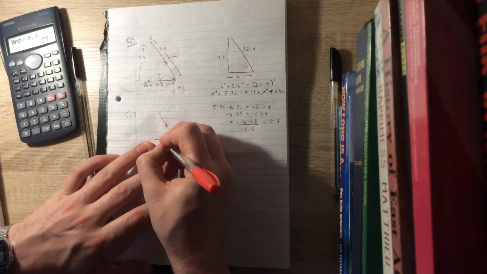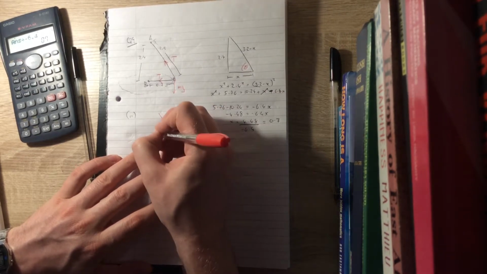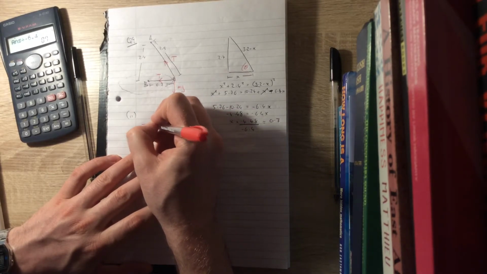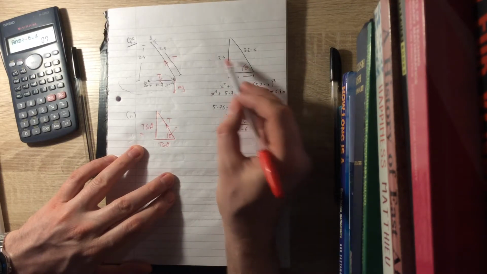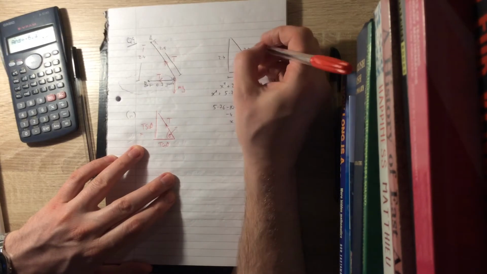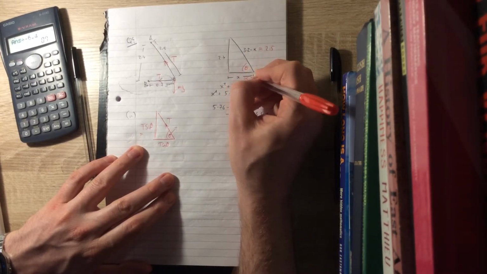Okay, so if that's T, and this is T cos theta, and this is going to be T sin theta here, well, T sin theta is opposite over hypotenuse. Now remember that came out as 2.5, and that came out as 0.7.